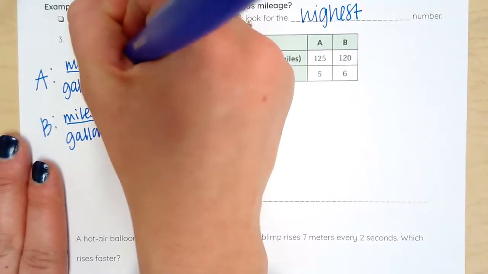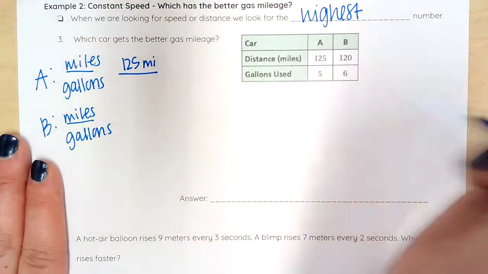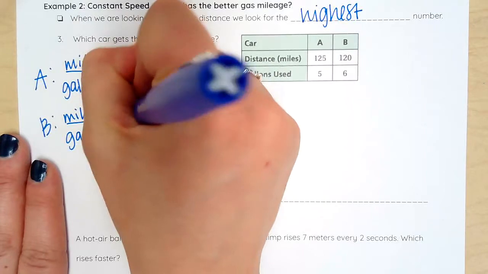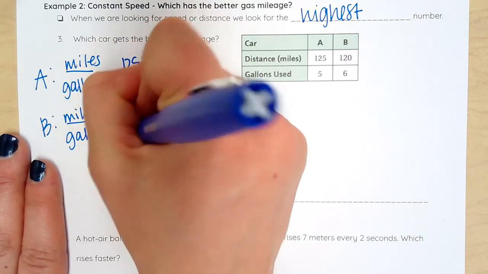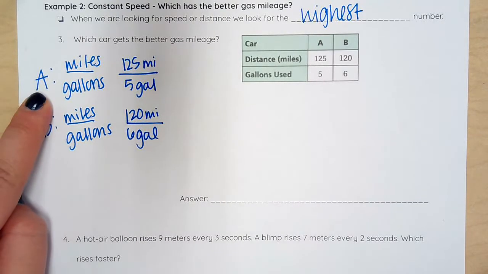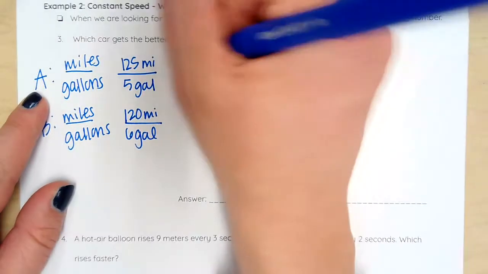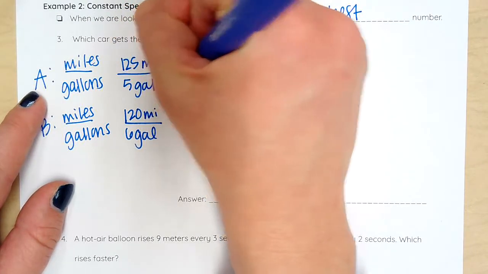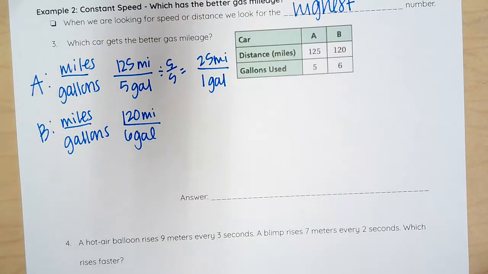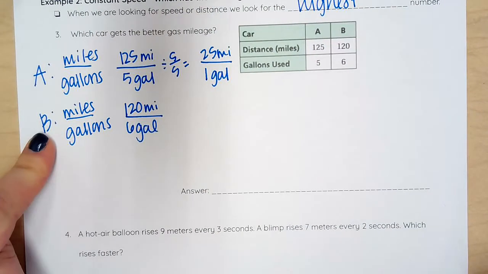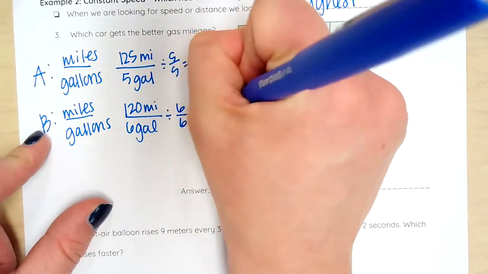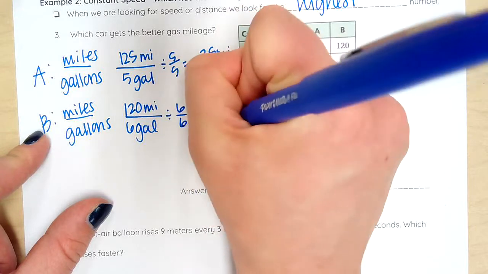Here I've got 125 miles for 5 gallons. And here I have 120 miles for 6 gallons. Can you find me my unit rate for option A? Well, if I divide both by 5, I get 25 miles for 1 gallon. Can you find me my unit rate for option B? I divide each of these by 6, getting me 20 miles for 1 gallon.